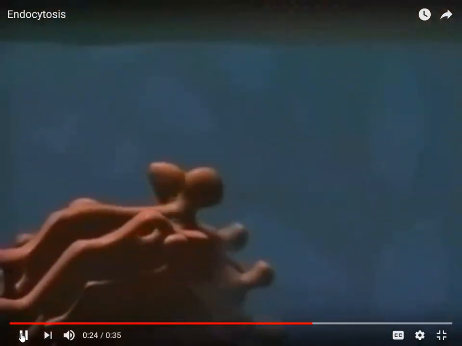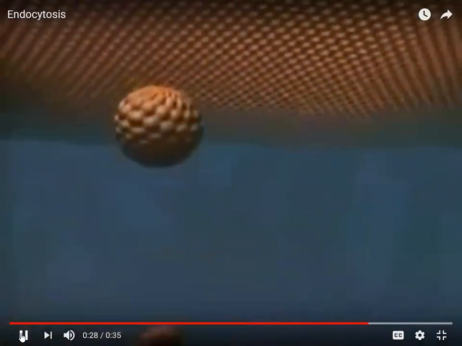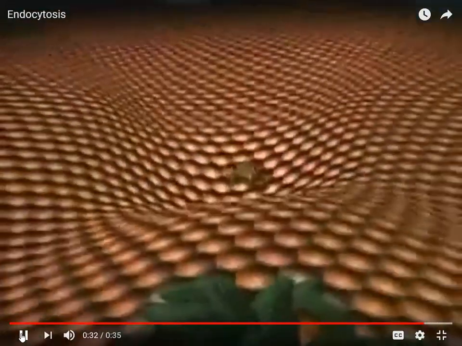In the opposite process, called exocytosis, the sac moves through the cytoplasm to the membrane, fuses with it, then releases the contents.